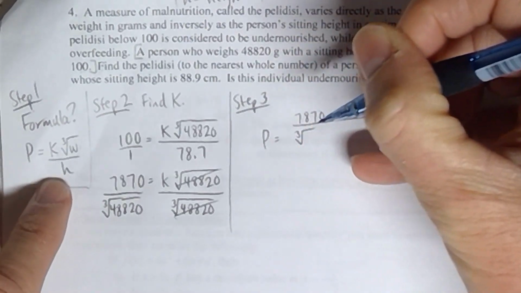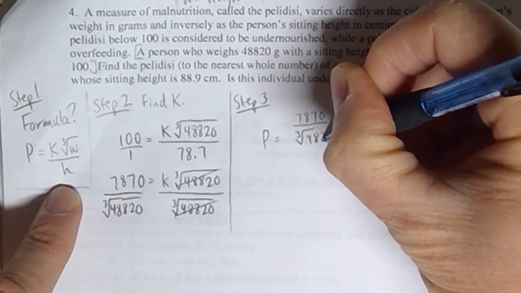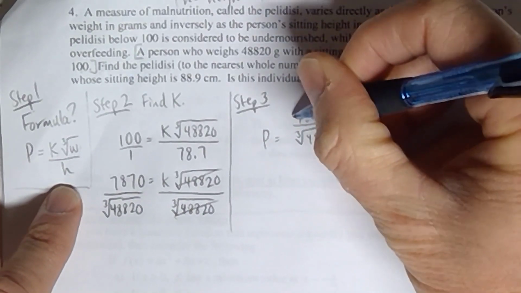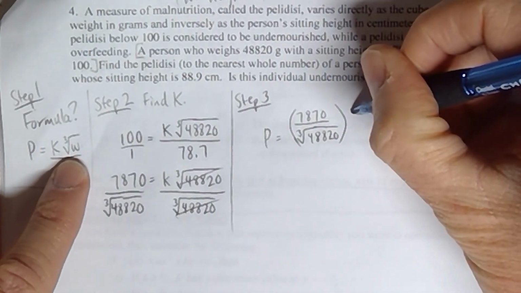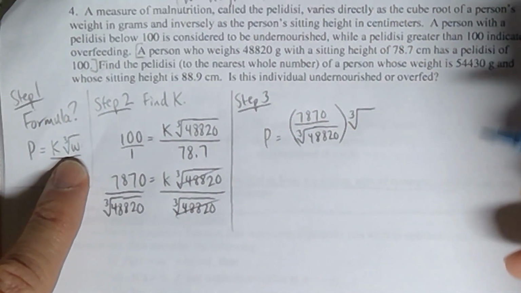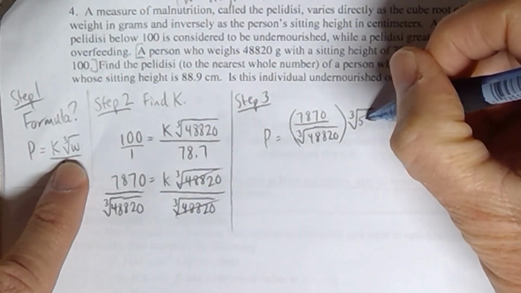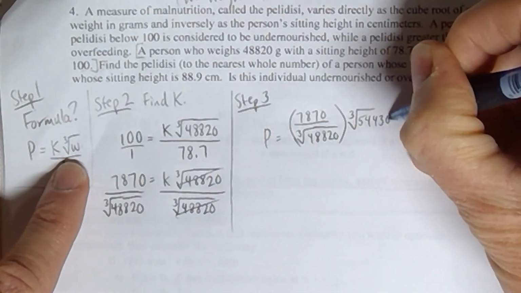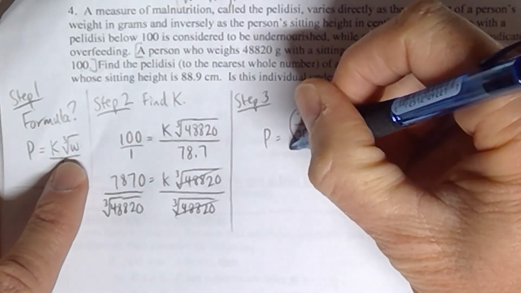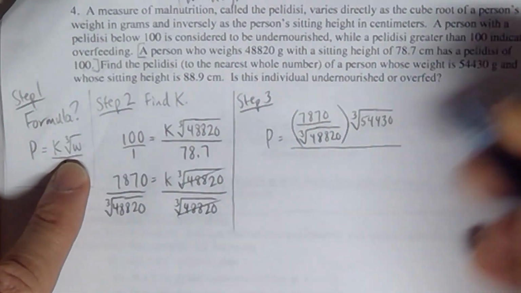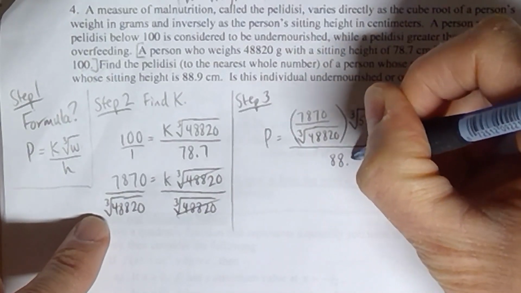Again, I'm just going into this formula here. So there's the K. And that gets multiplied by the cube root of W, and the W that they're referring to here that they want to answer the question for is the 54,430. Again, that's part of the question here, is that number here. When that number gets plugged in and when 88.9 gets plugged in, what is all of this stuff here?